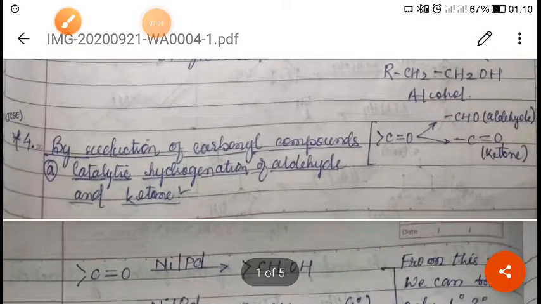Now next is a very important topic, which is the reduction of carbonyl compounds. When we talk about the reduction of carbonyl compounds, it is either by the catalytic hydrogenation of aldehyde or ketone, and the next one is reduction using LiAlH4 or NaBH4. We will see one by one. First is the reduction of carbonyl compounds.